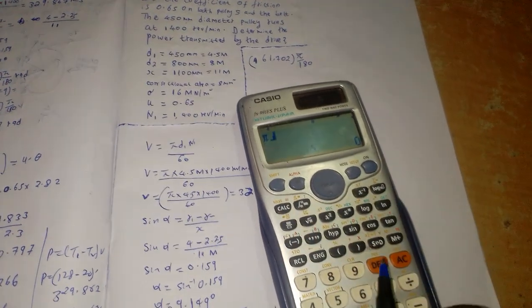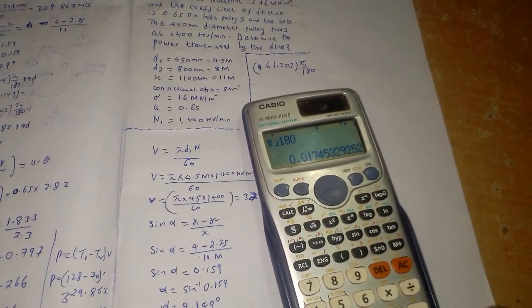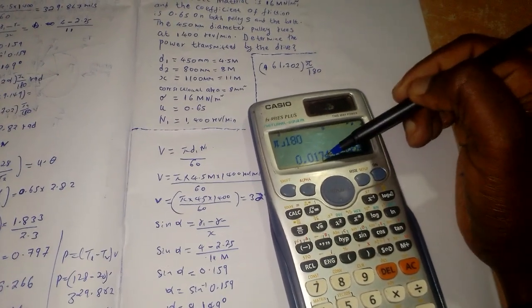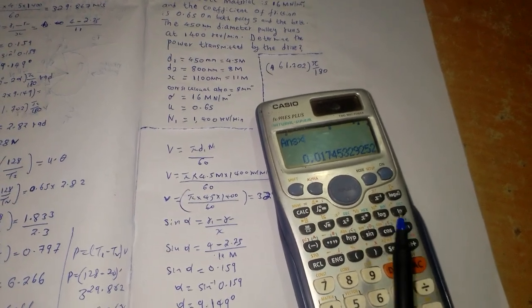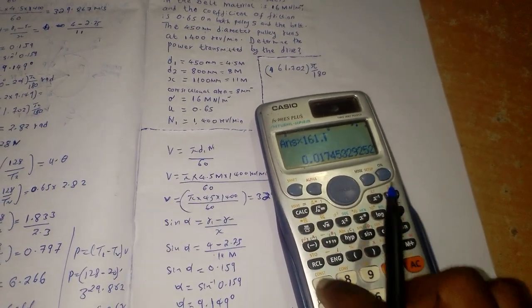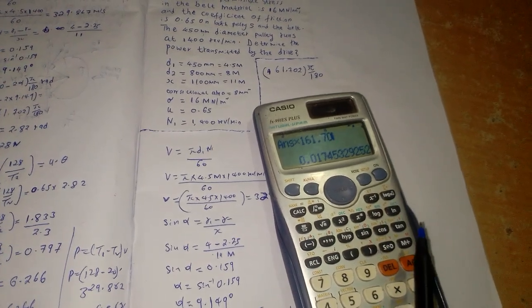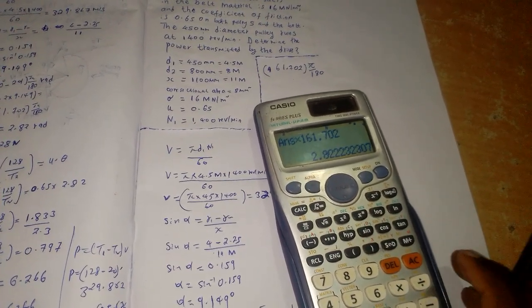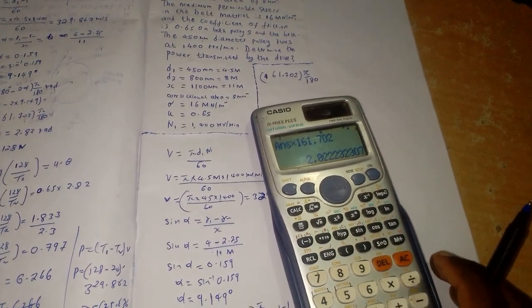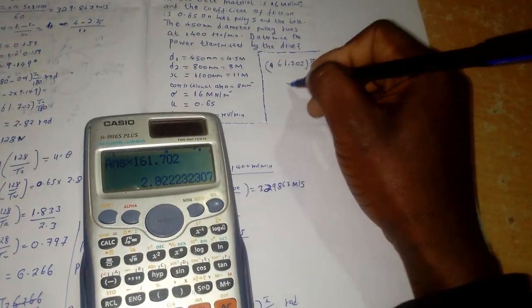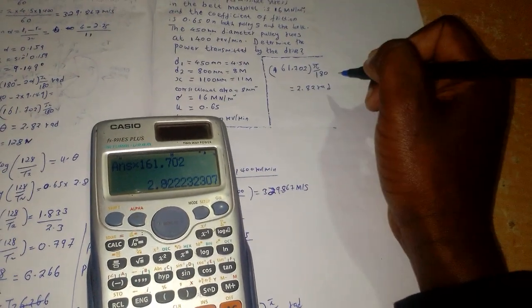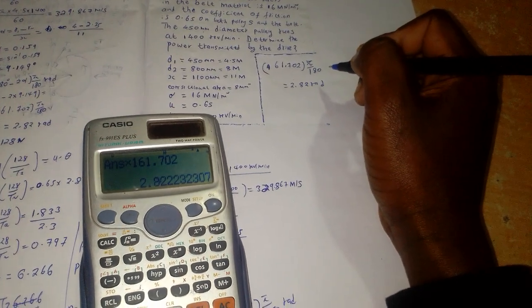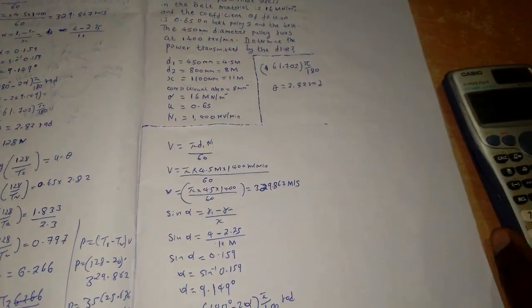Pi divided by 180 is 0.0174, and times 161.702 it comes to 2.82. This is my angle of lap in radians.